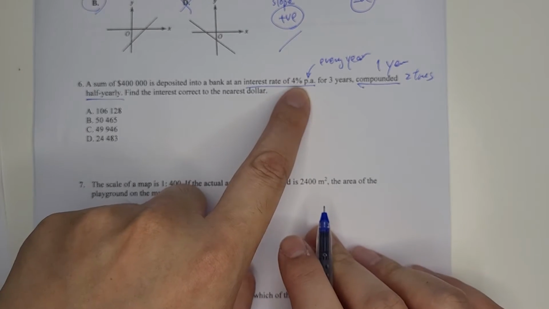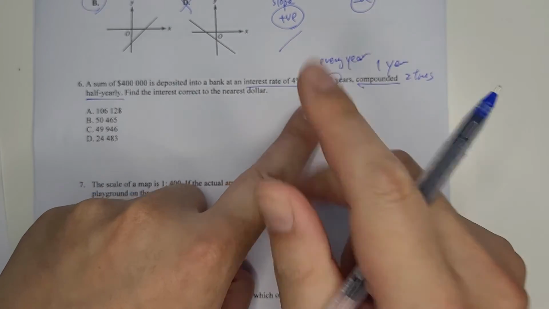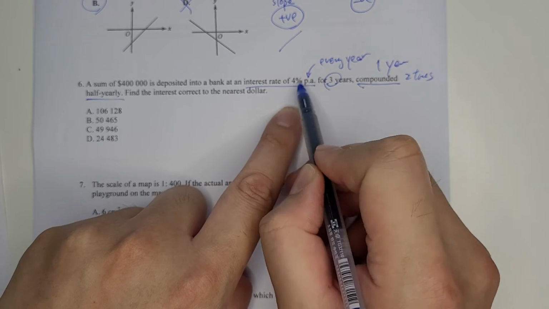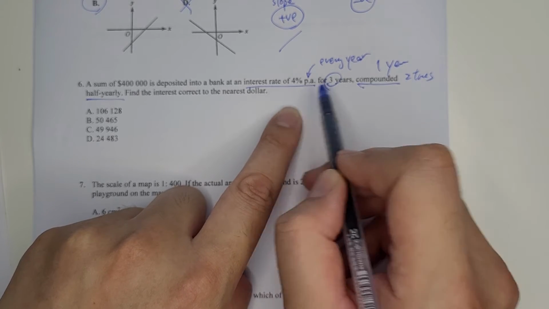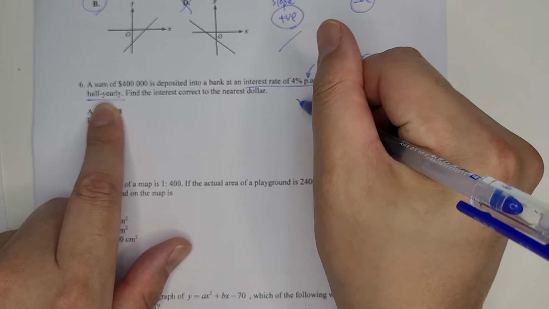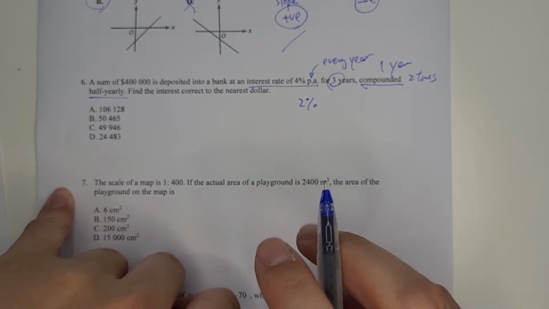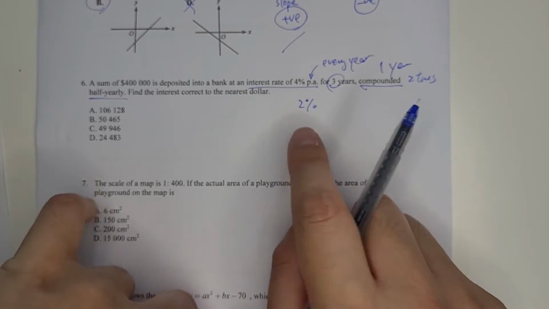Now you have 3 years, so they will count 6 times. And also, the annual rate is 4%. That means for half a year, the effective interest rate will be 2%, not 4%.